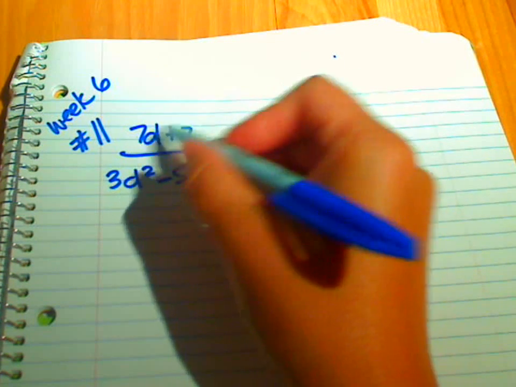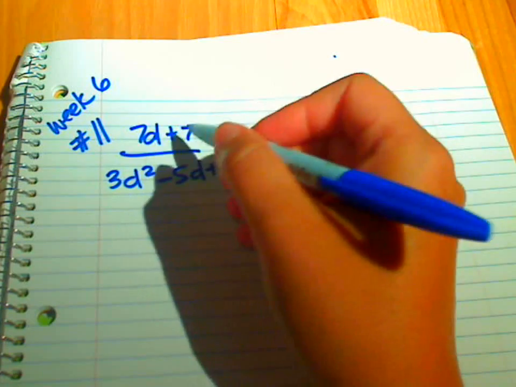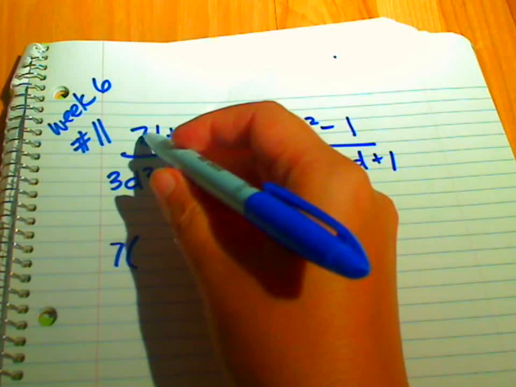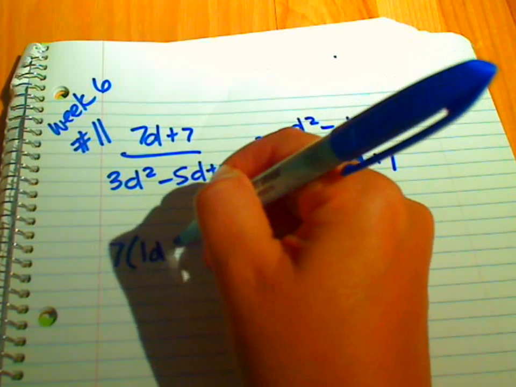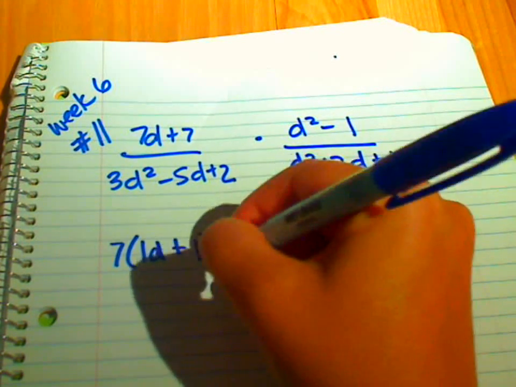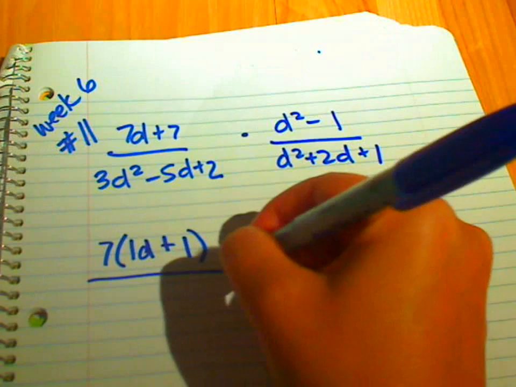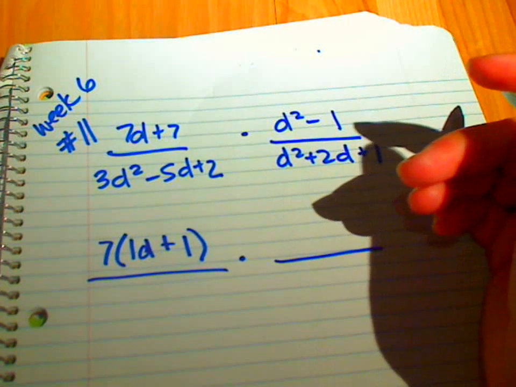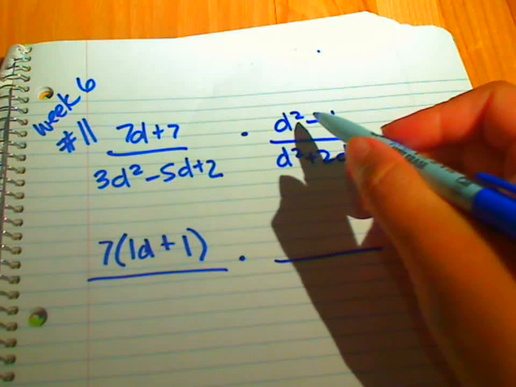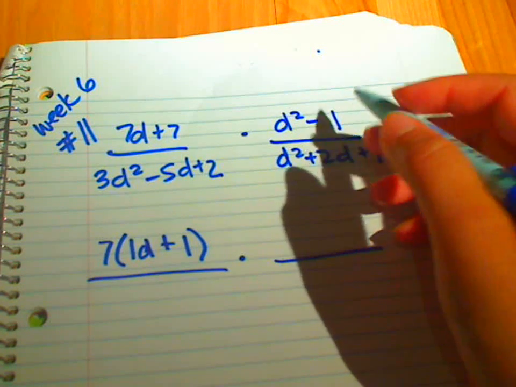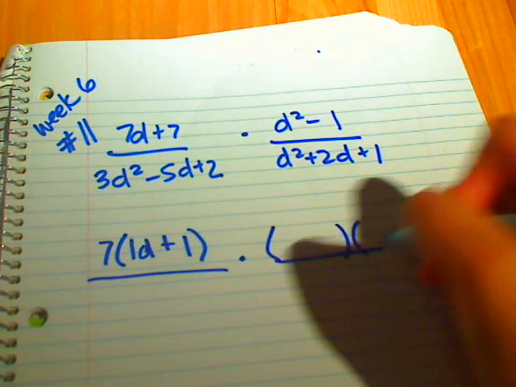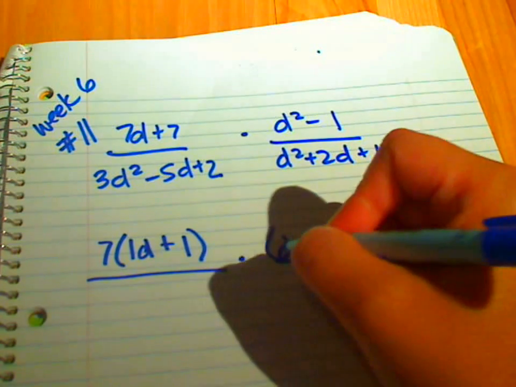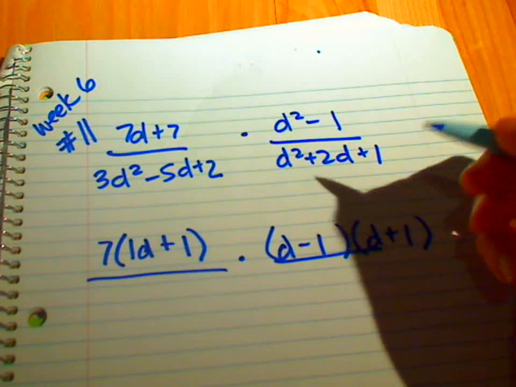On the top here I have 7d and 7. So 7 is common to both of them. If I divide out 7 here, 7d divided by 7 is d, and 7 over 7 is 1. Now if you compare that with the top of the other one, there's no GCF in it. However, there's a difference of squares here. So like I did in some of the other problems in the beginning, I have d minus 1 and d plus 1 to make those up.